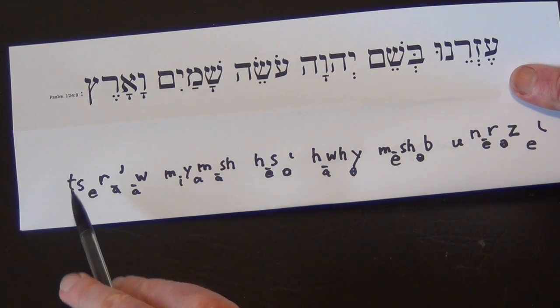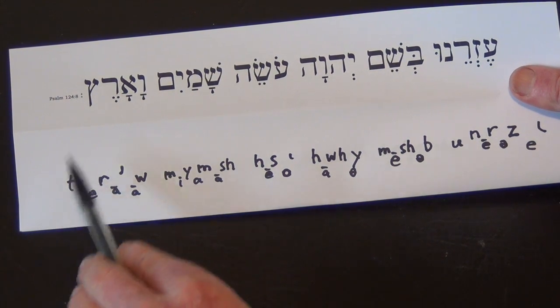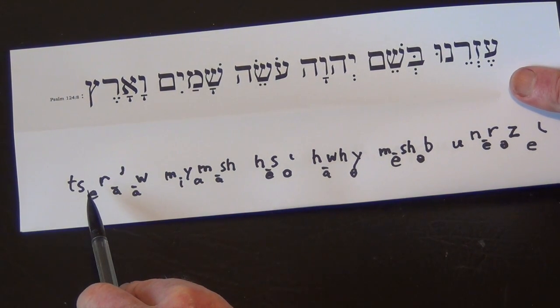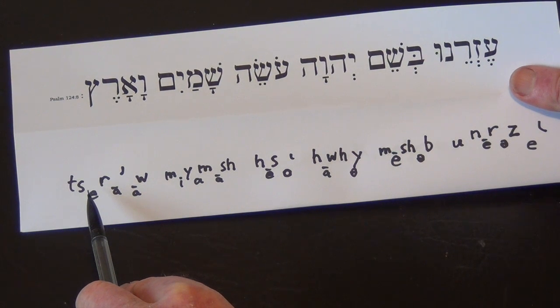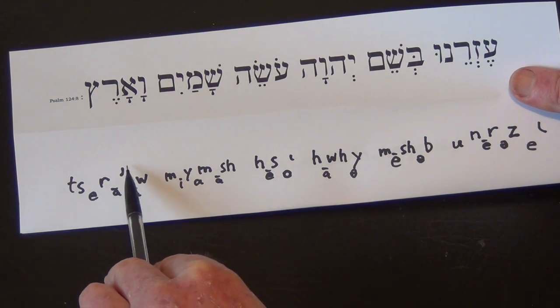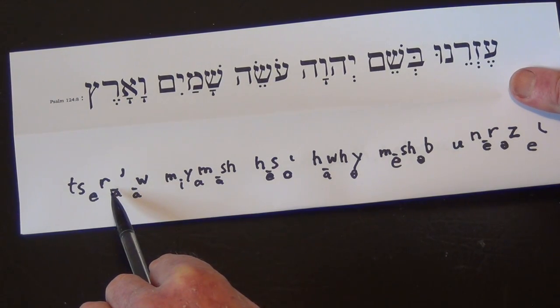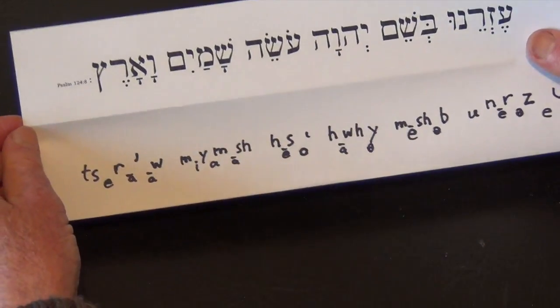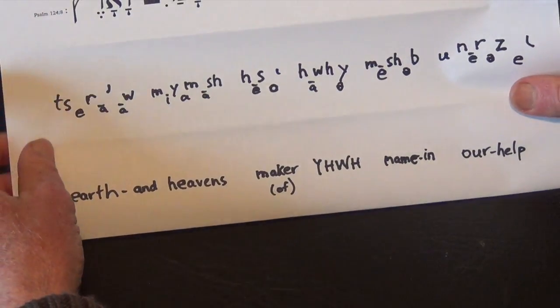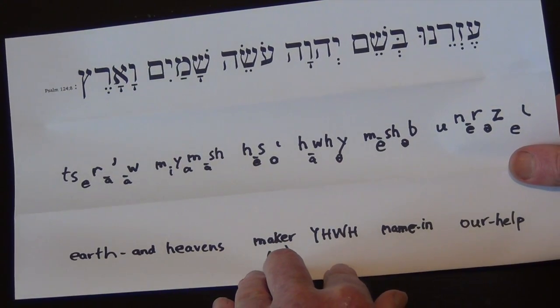Oh, another little point here, I write TS for this letter, but some people write TZ. You might see the famous Israeli newspaper Haaretz, and they write it TZ, and they don't indicate the Aleph at all. They just write H-A-A-R-E-T-Z. So there are different ways of translating these Hebrew letters into English.